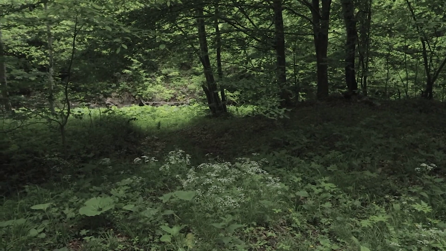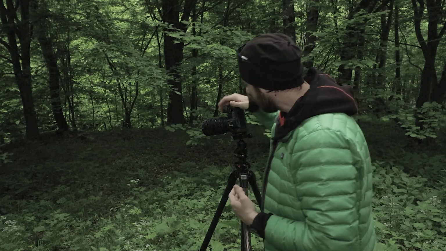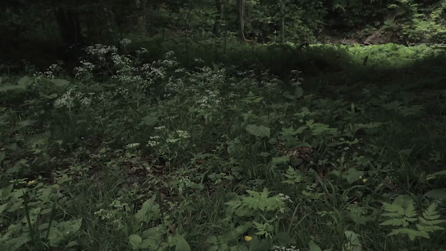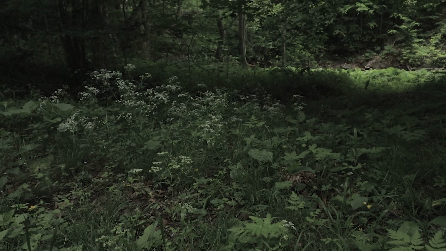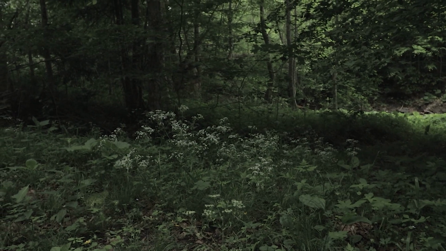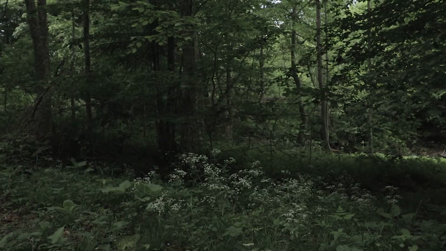So what I'm trying to do is move a little bit back, and I'm using right now a 50mm focal length. I think that in this way I can also capture the flowers, and then I will capture the path that leads to the light. It's a compromise that you have to make.